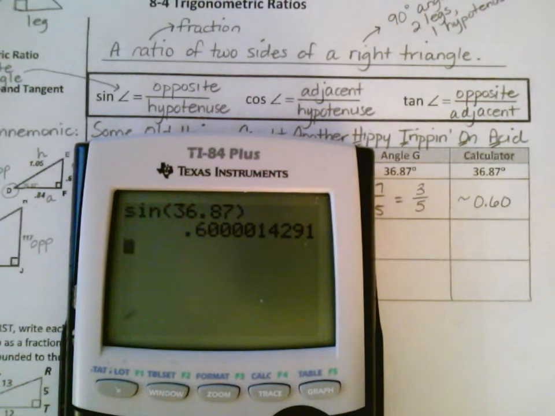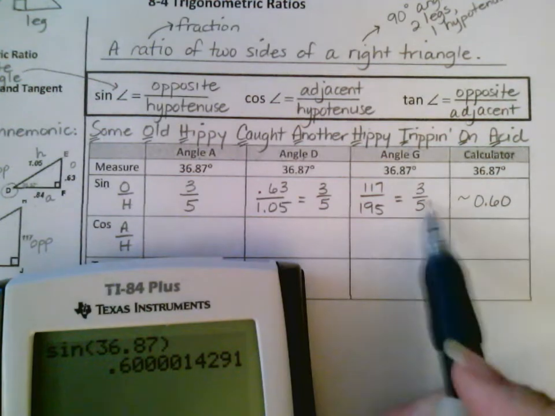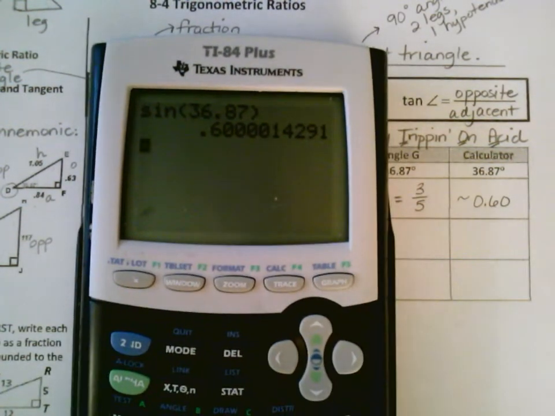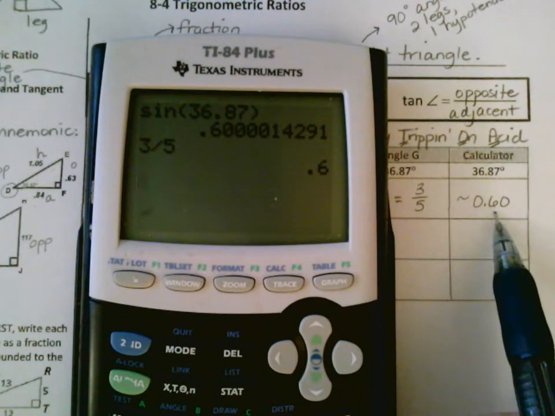But what I want you to notice is that this is the same value as these three, even though we use the calculator, because 3 divided by 5 is 0.6. And that's what we got when we used the calculator.